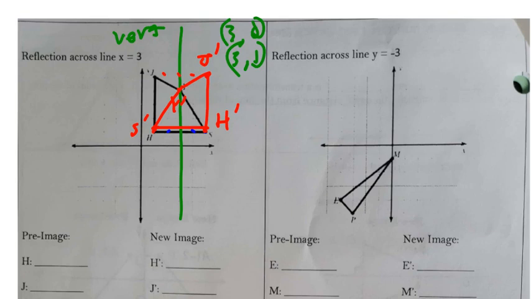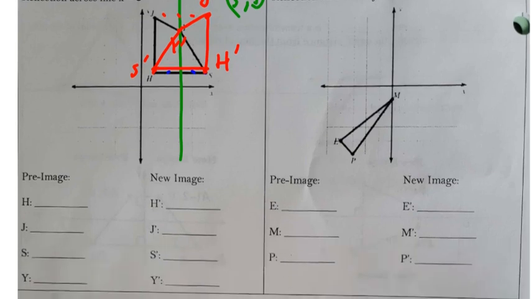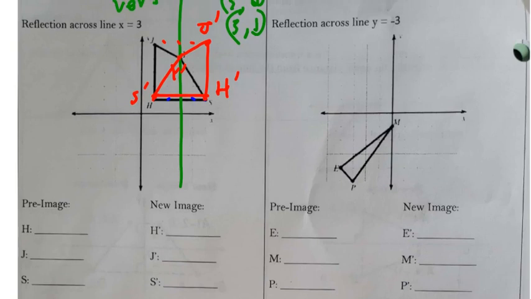So let's see where those actual points are. Okay, so H is at (1, 1). H prime is at (5, 1). J, that one is at (3, 4). So 3, 4.